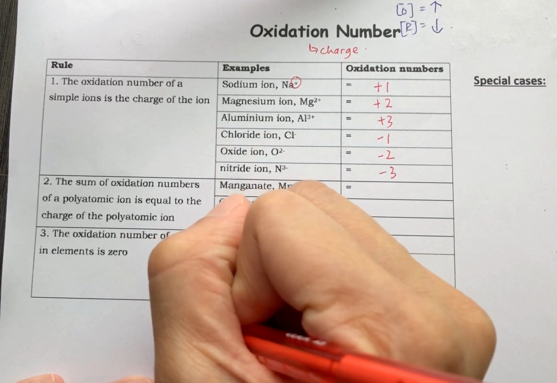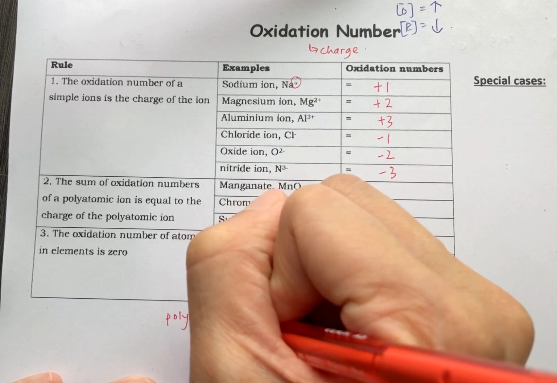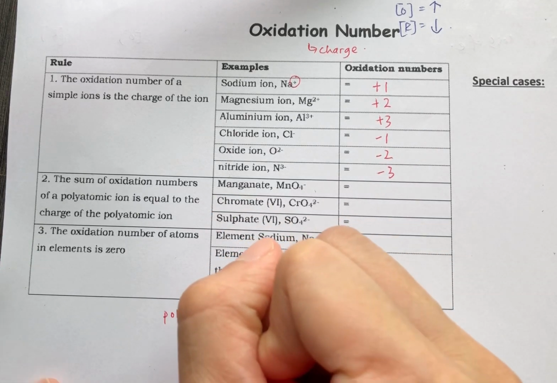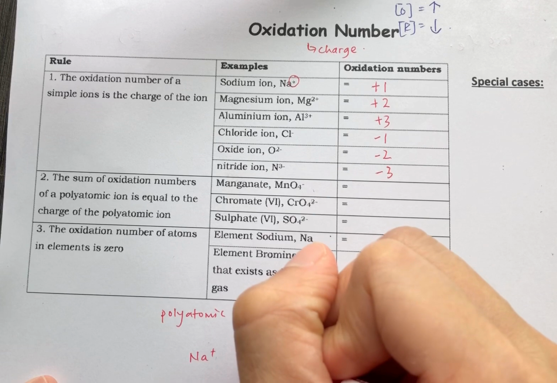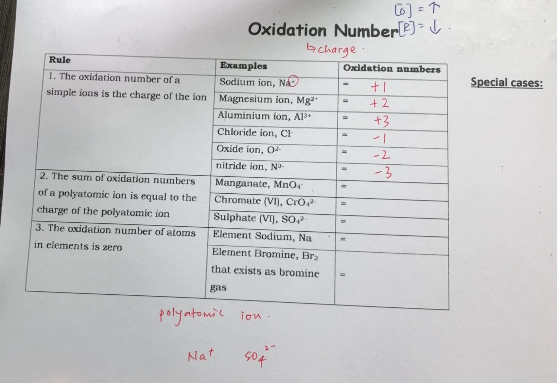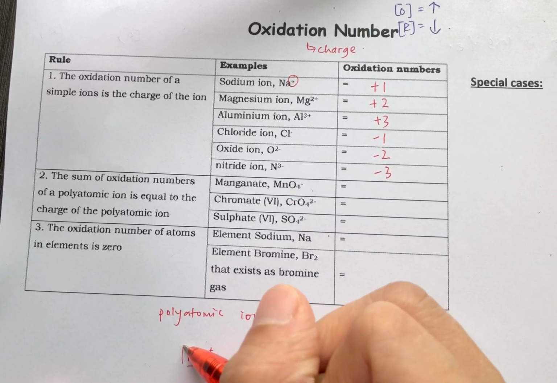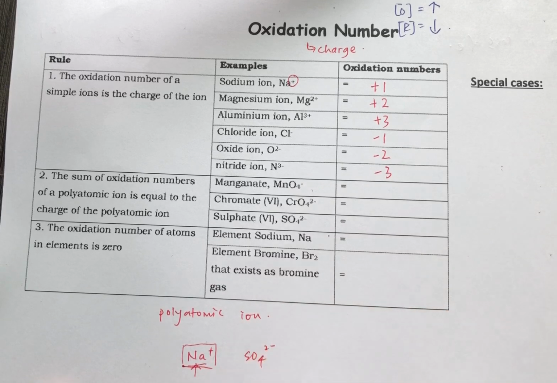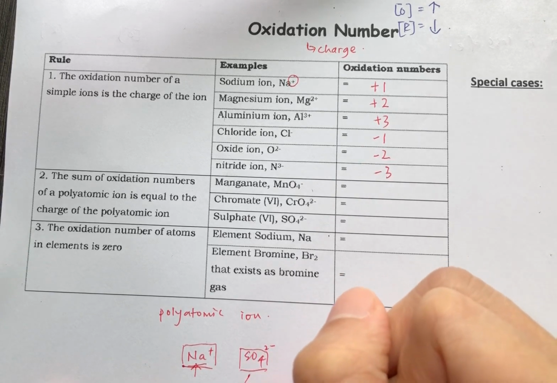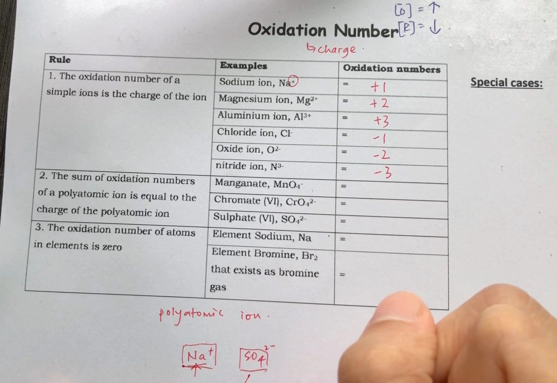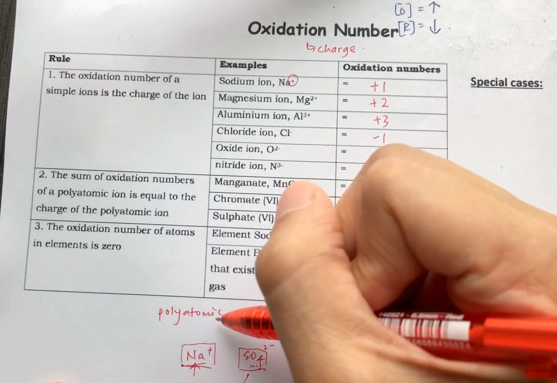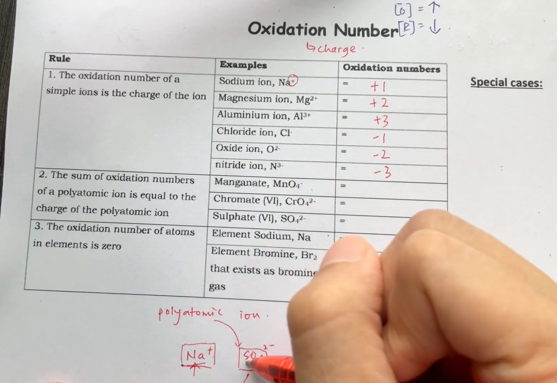What is the meaning of a polyatomic ion? I'll give you a comparison. Na+ versus SO4 2-. What's the difference? Na+ is made up of one type of element only, whereas SO4 2- is made up of sulfur bonded with 4 oxygen. So I have 2 different elements in here, right? So this is a polyatomic ion. It is made of more than one atom.